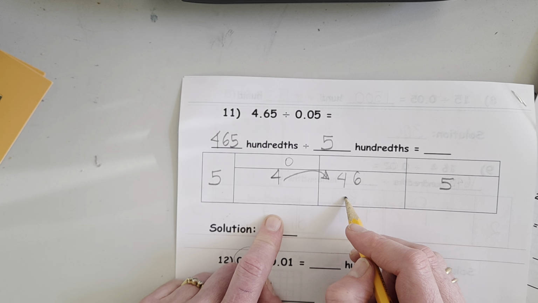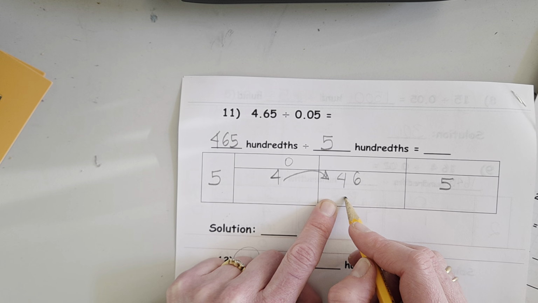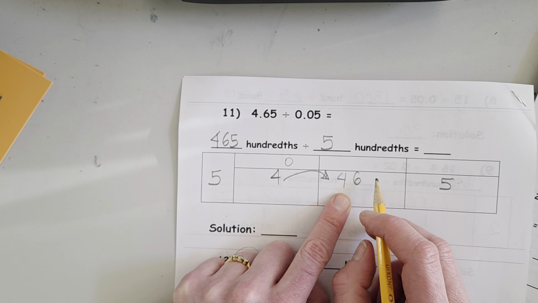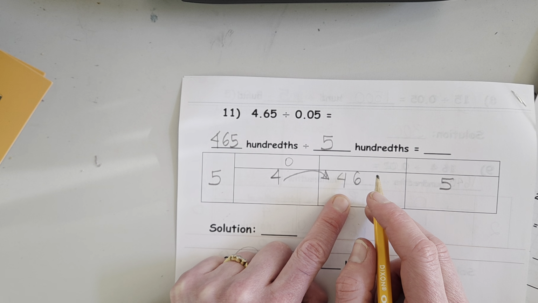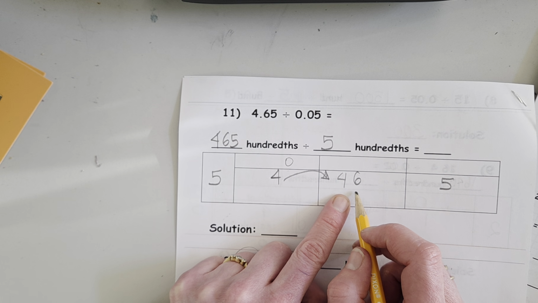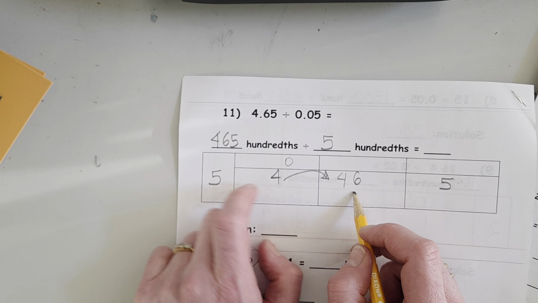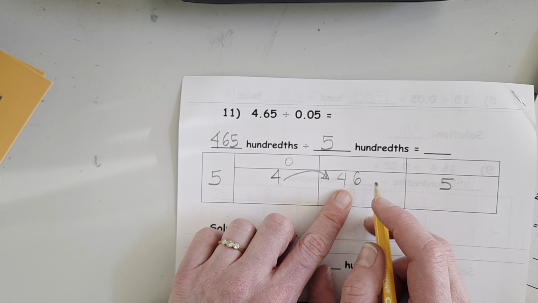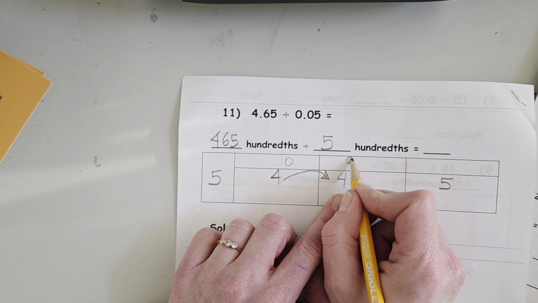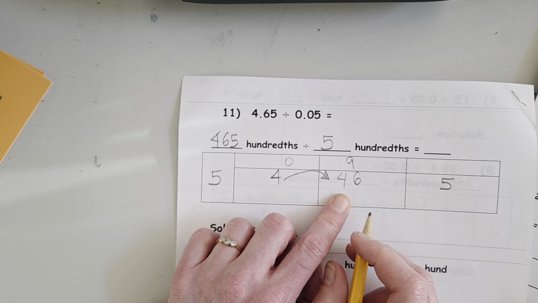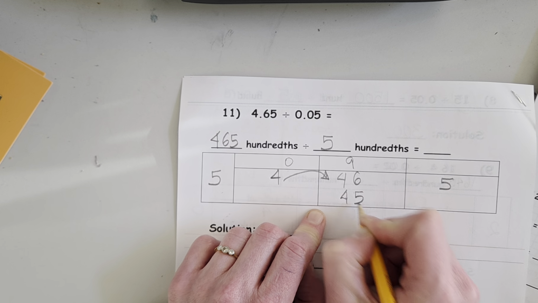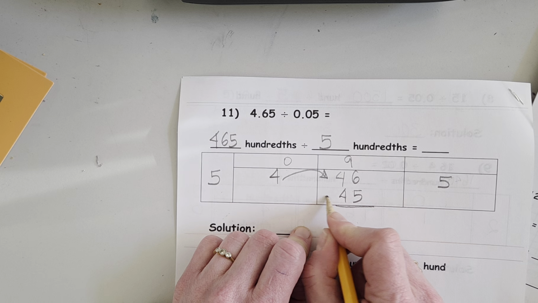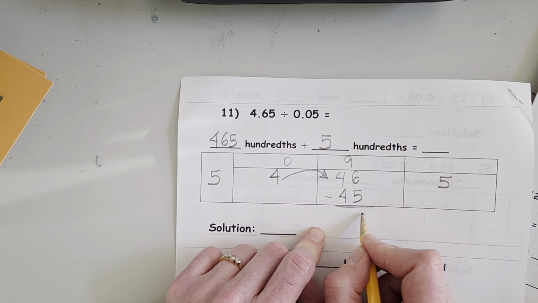Okay, can 5 go into 46? Yes. 5 times what equals 46? Well, we're not going to get exactly to 46, but we can get pretty close. If I look at my multiplication chart, I can see that 5 times 9 gets us to 45, right? How many are left over?